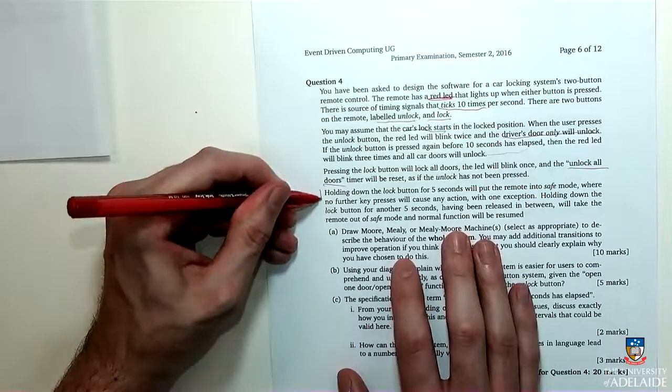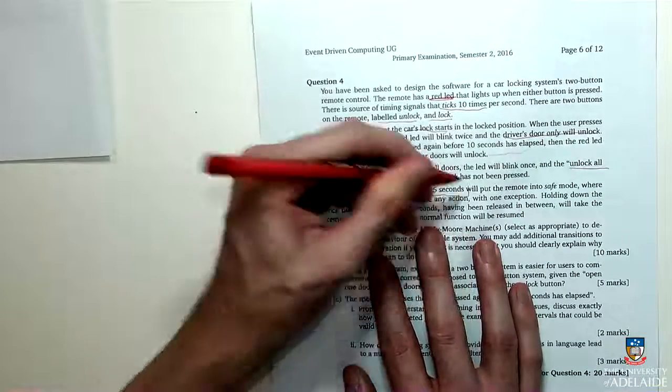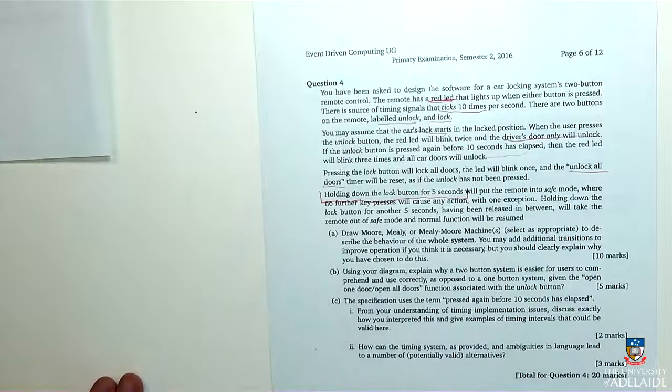Okay, so we've been told about holding the lock button down for 5 seconds. So we have to assume that there is a release action as well as a press action. Otherwise, there's no way to detect if the button has been pressed down for 5 seconds. One could potentially argue that the press event would be constantly firing all the way through, but for an event-driven system like this, we would assume that a single press down of the button would be a single discrete event and that it wouldn't be triggered multiple times.